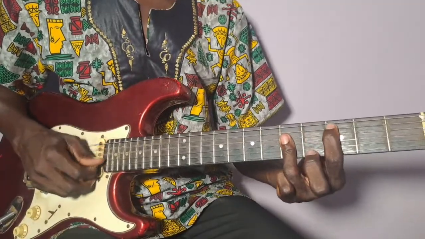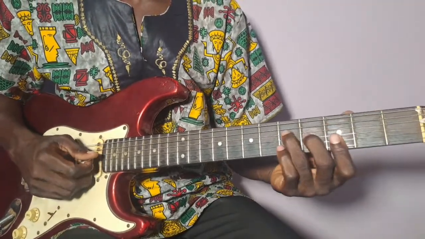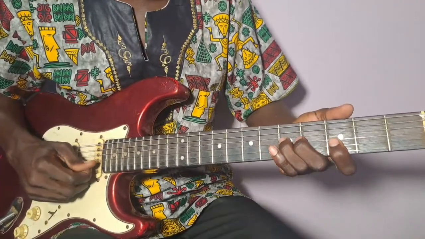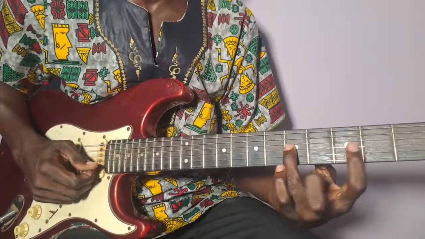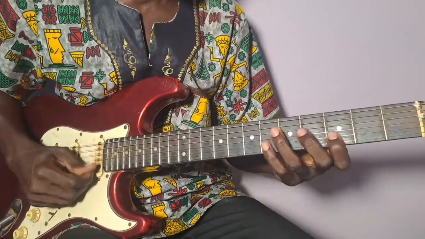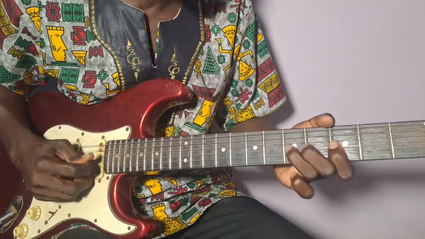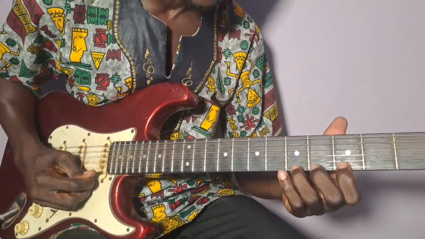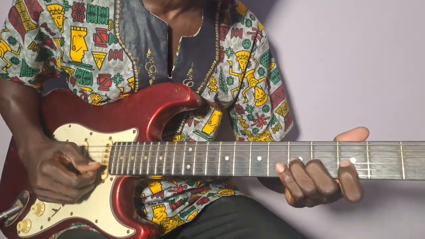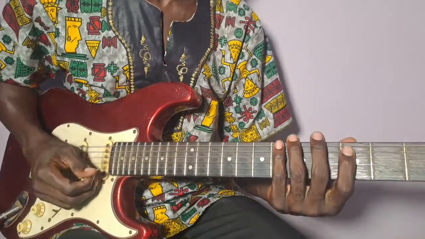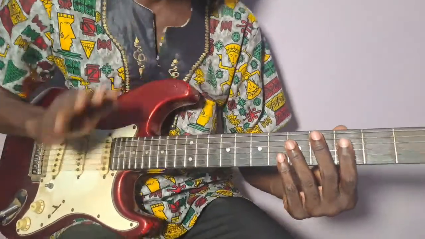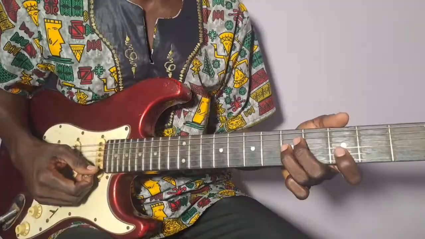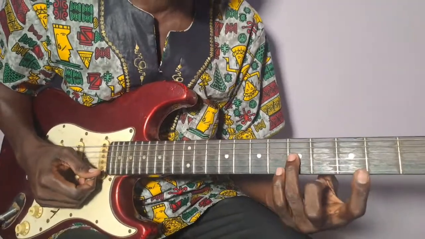So here, you see, I'm keeping do in mind. But I'm just playing everything on the key: do, ti, la, so, fa, mi, re, do, ti, la. Everything is in the B flat, but my solo will be ending on the re. So I've kept this in mind. So let's go to B flat.